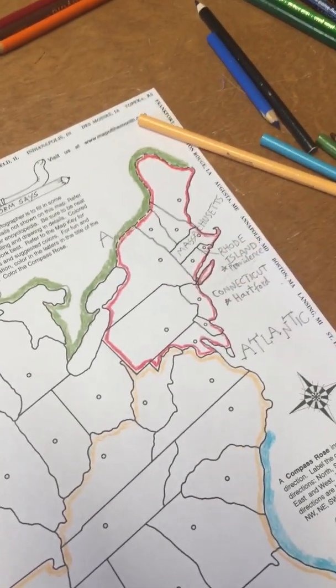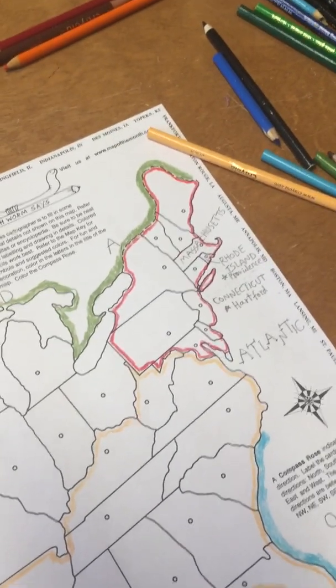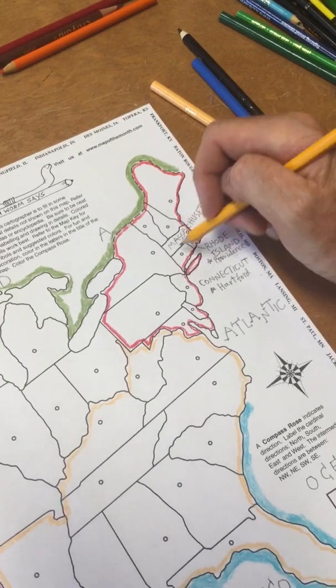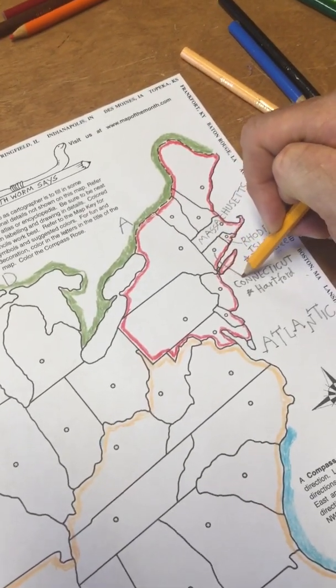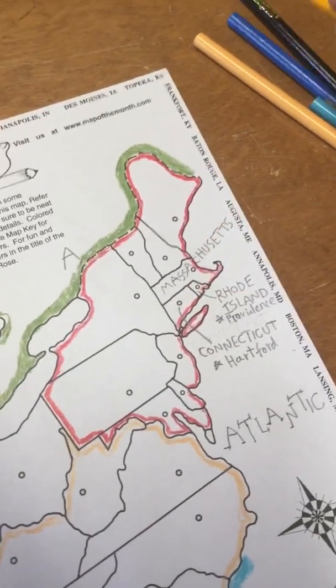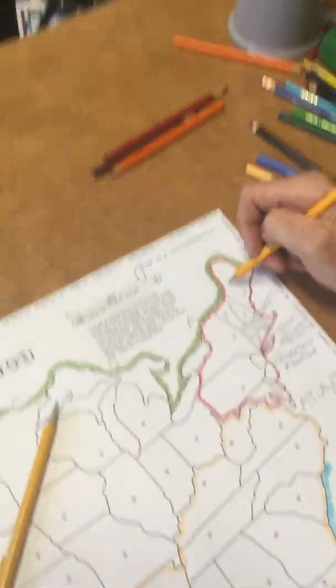All right, you can hear that phone ringing, but we're not going to answer it because we want to keep going with the map. Now, we can use a little leader line to point out that's Connecticut right there, and Hartford as well. Okay, good. Let's go to a little bit easier state up in the northeast.